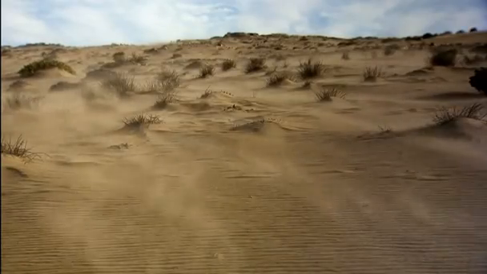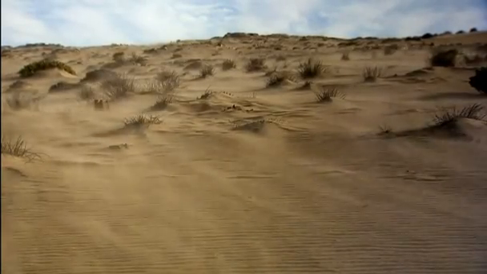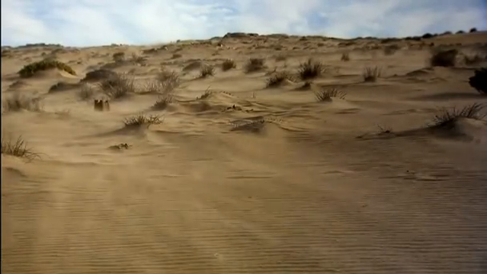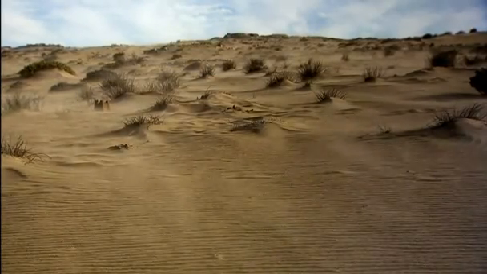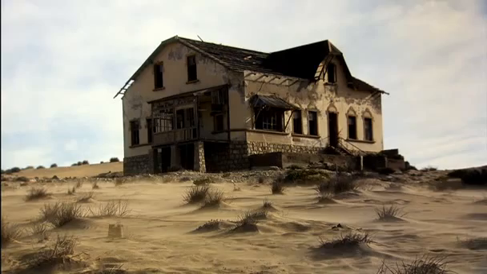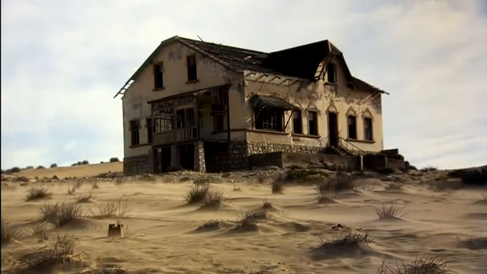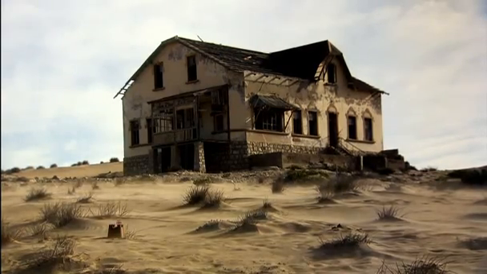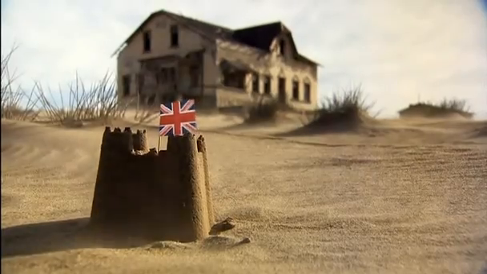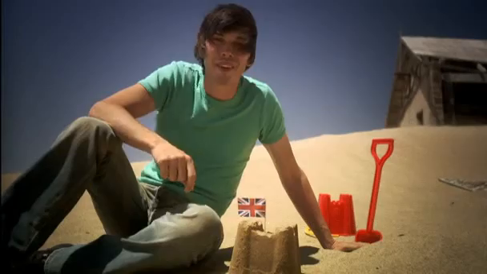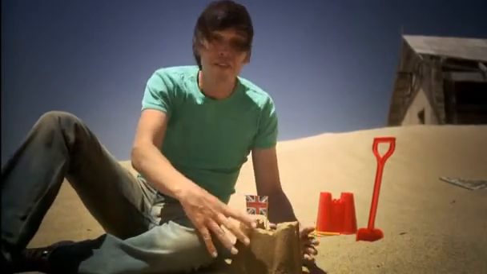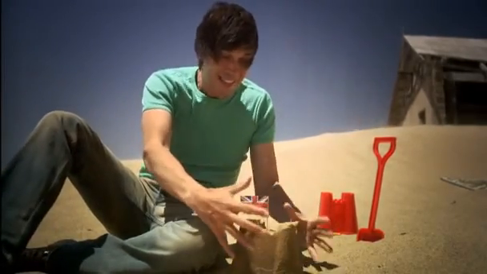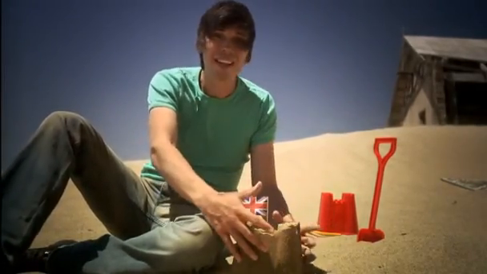You know, in principle, the wind could spontaneously build a sandcastle out of a pile of sand. There's no reason why that couldn't happen. It's just extremely, extremely unlikely because there are very few ways of organising this sand so that it looks like a castle.